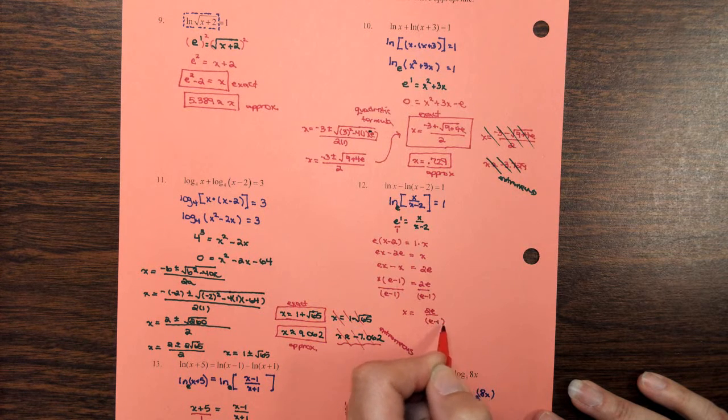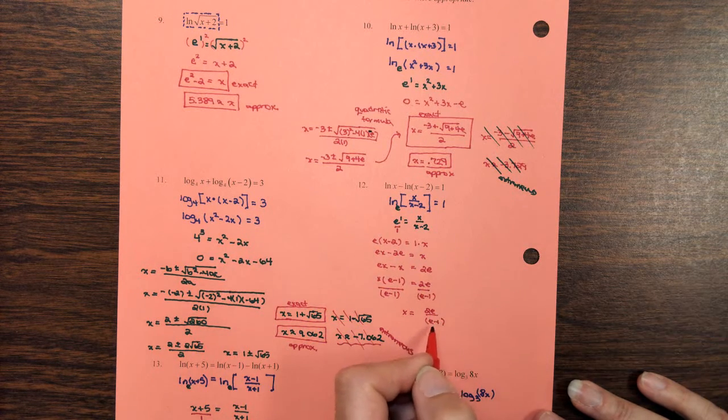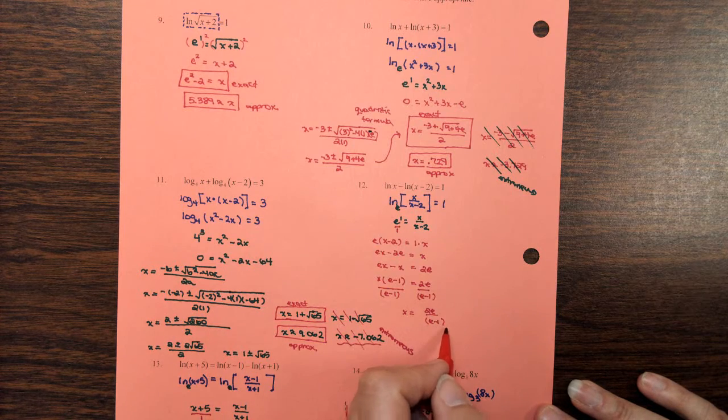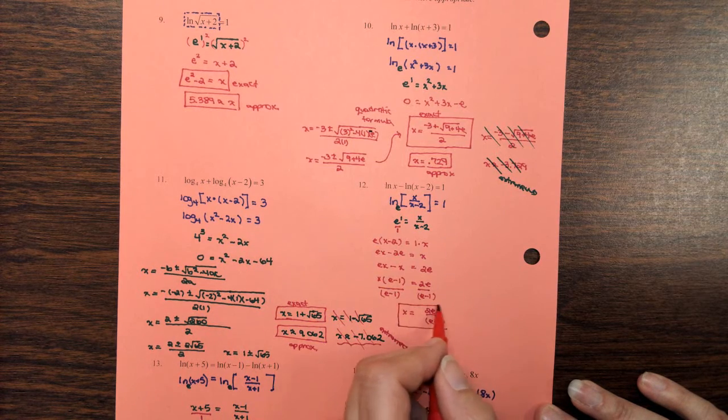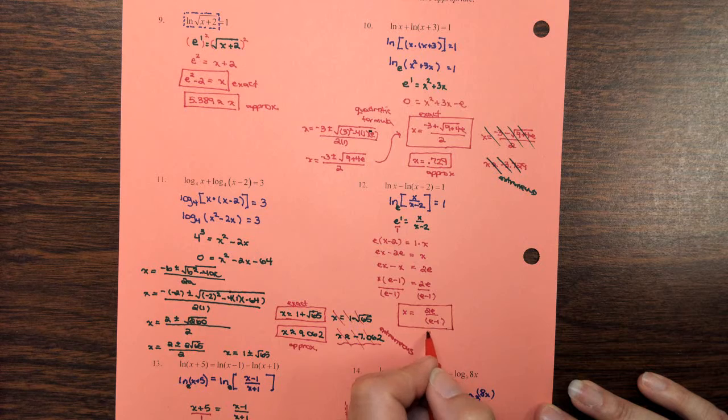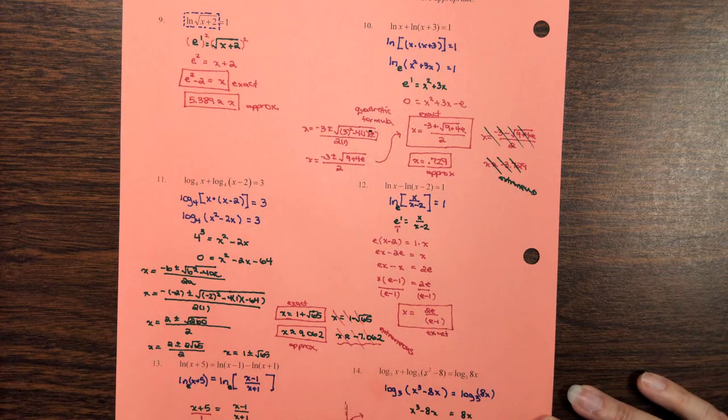So our answer is x equals 2e divided by e minus 1. That's our exact answer. And then we're going to need to grab our calculators to do our approximation as well.